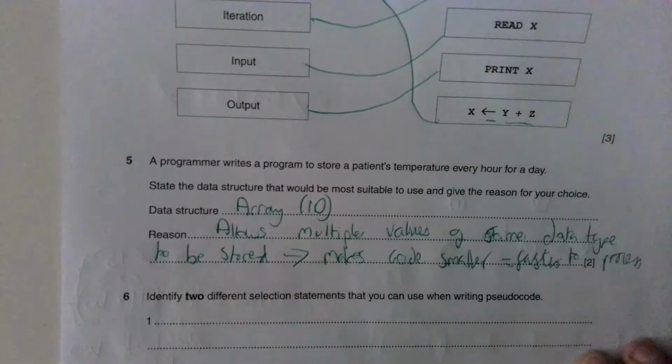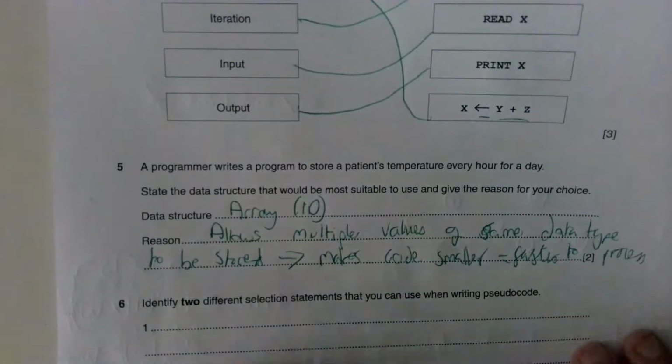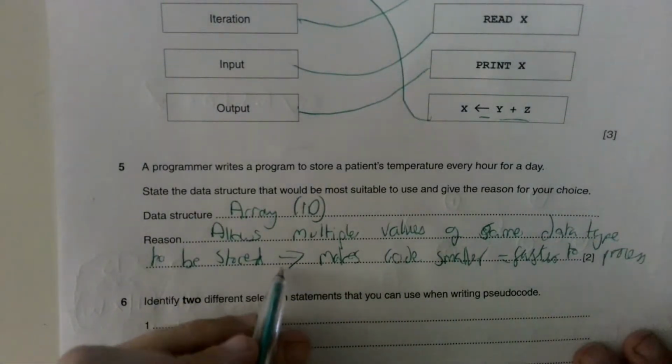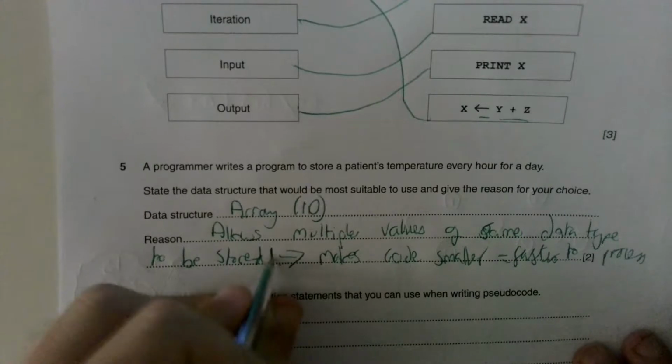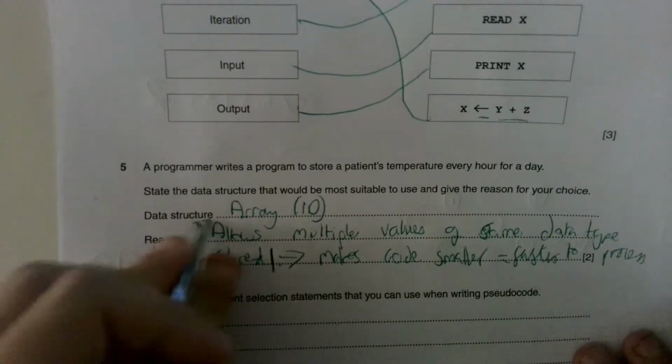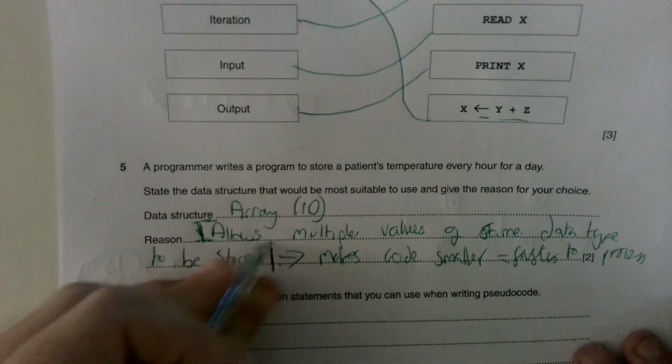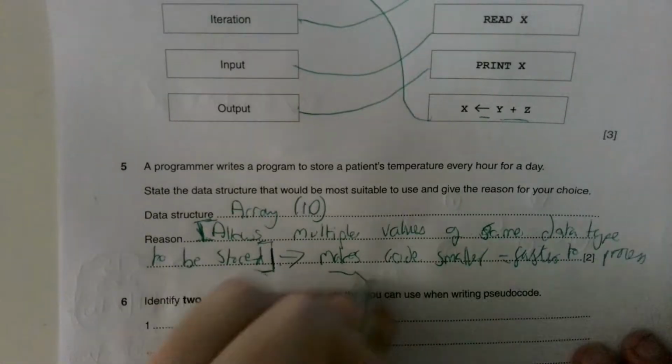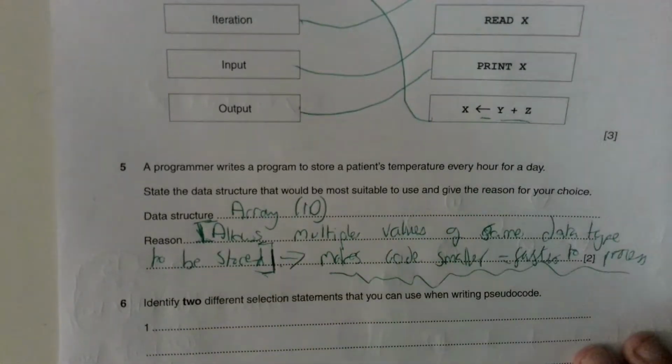If you didn't know that as an answer, practice that. If you only got up to this bit, well, I'm going to just do a box around, and you missed out this bit, practice it.